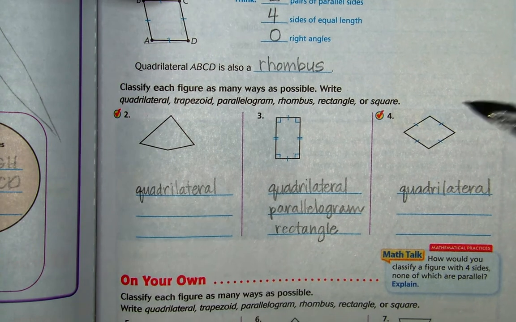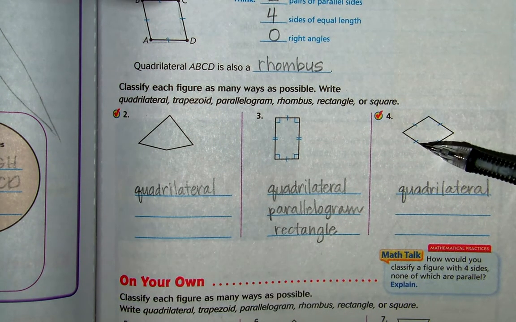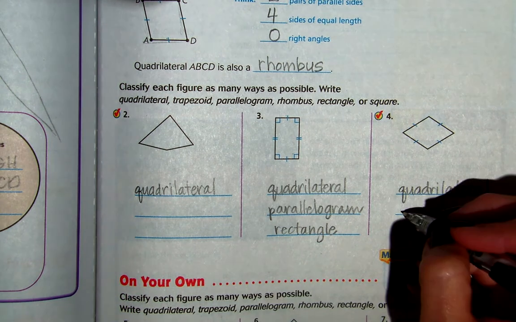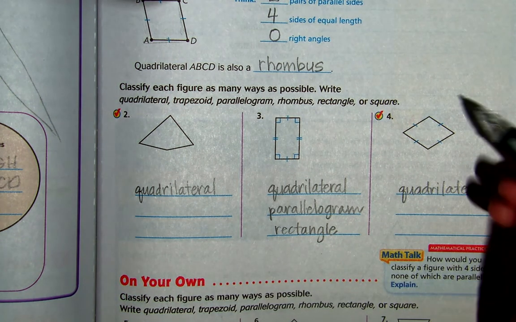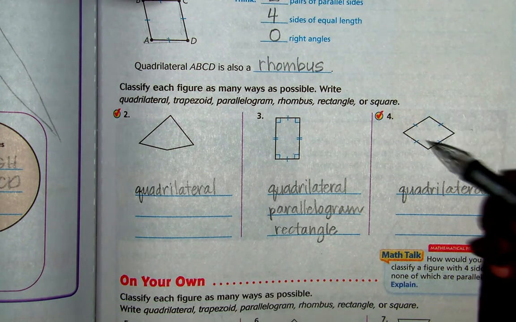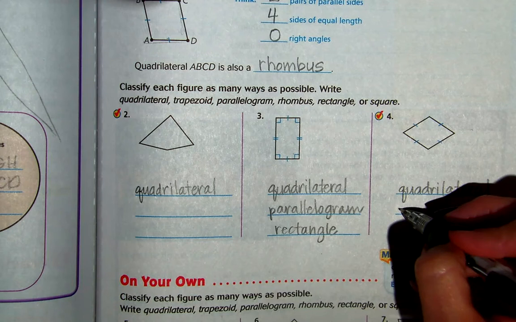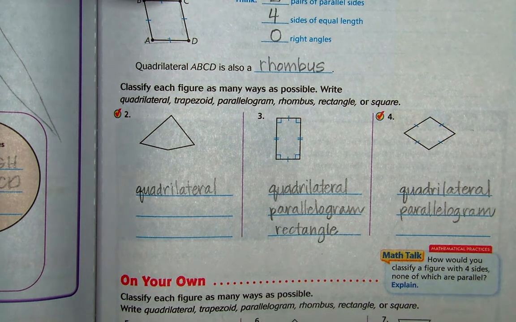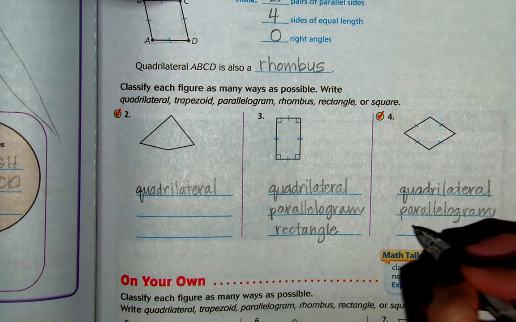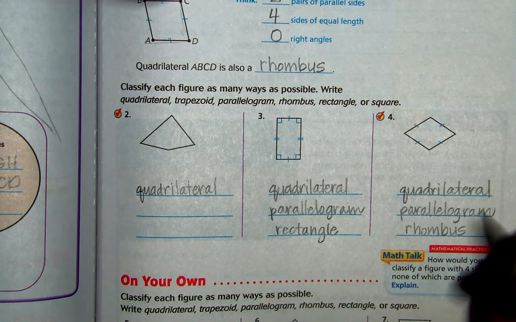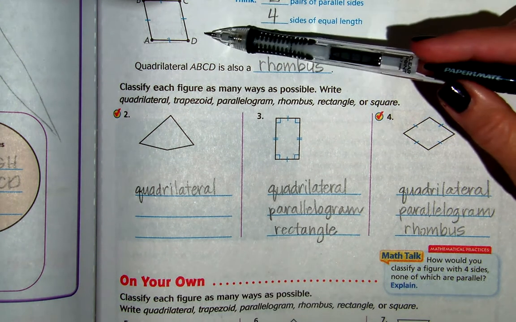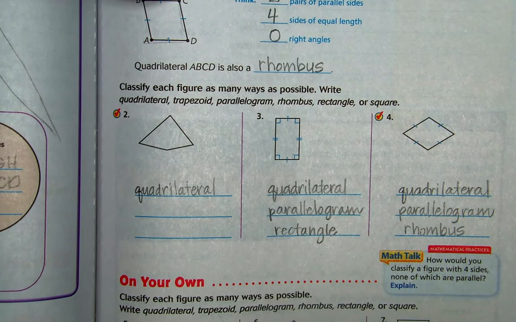Our last shape has 4 sides of equal length, and we know that by these tick marks here, which means that it can be a rhombus. The fact that it has 2 sets of parallel sides, 2 pairs of parallel lines, means it's a parallelogram also. So parallelogram. And then the 4 sides of equal length make it a rhombus. And just because we only have 3 lines doesn't mean it couldn't be more. However, it doesn't have any right angles, and so it is the same shape as the one that we did on quadrilateral ABCD at the top.